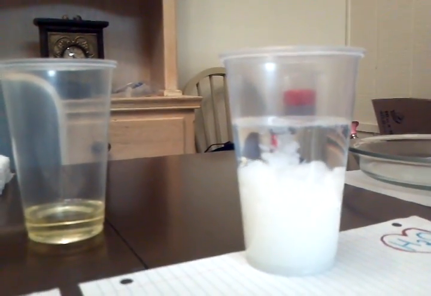As you can see, it quickly starts mixing with the water. No huge deal, just kind of flopping around. Almost looks a little hydrophobic, but it's mixing in there. And there you go. Mixed right in there with that water.